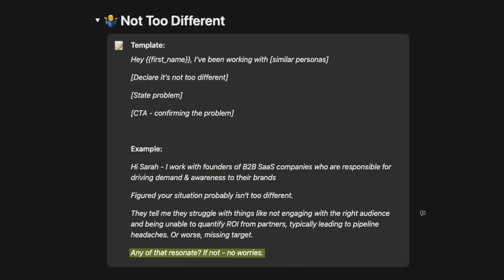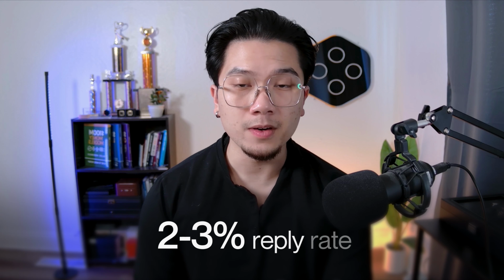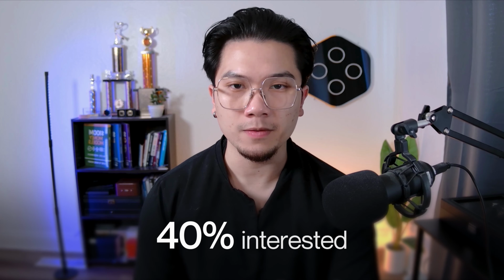If not, no worries. Now, what makes this work is being specific about the problem, not generic, specific. So if you say struggling with sales, that's too broad. Nobody identifies with that. But if you say rely too heavy on referrals and don't have a repeatable outbound process, that's so specific that the right person immediately thinks that's me. Now, we've seen this work really well across B2B SaaS, professional services, and tech agencies. Reply rates hover around 2 to 3%, and about 40% of them are interested replies. And the quality of replies is high because you're self-qualifying as you go.